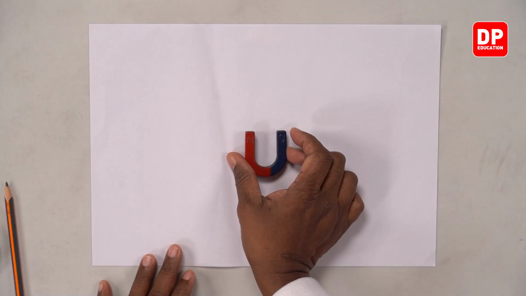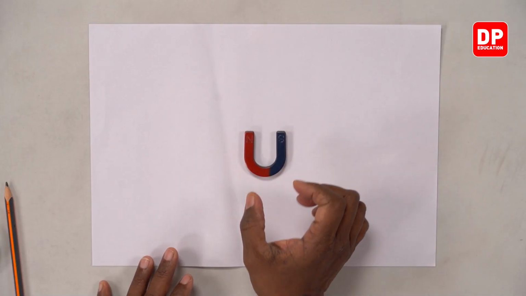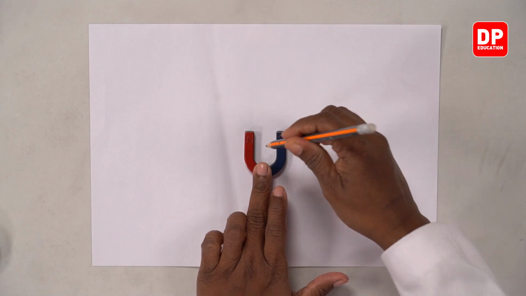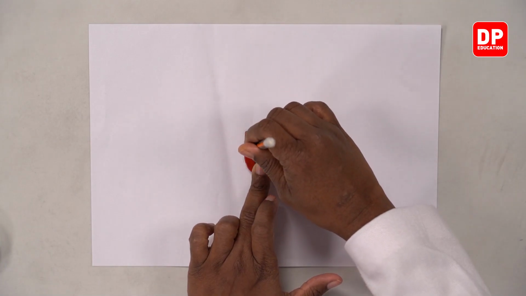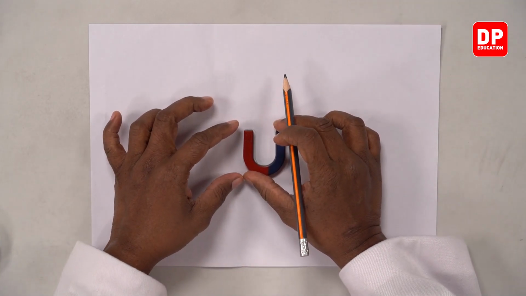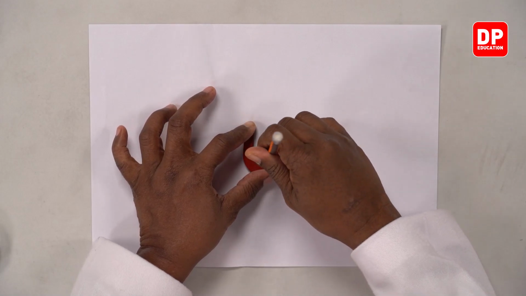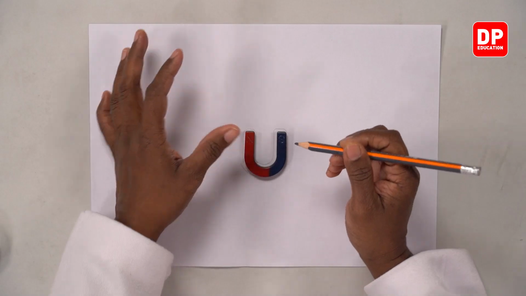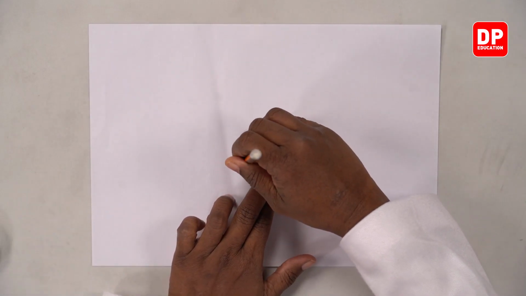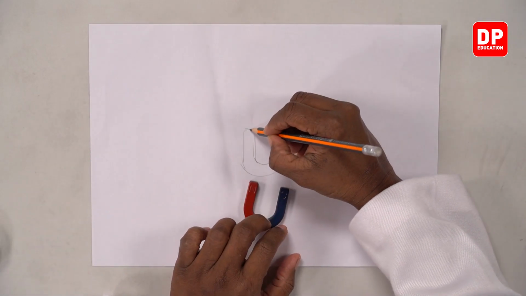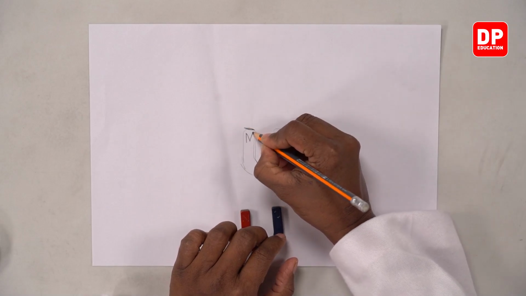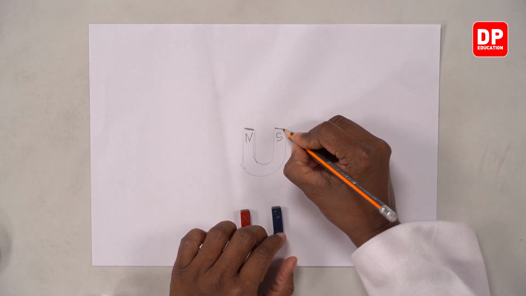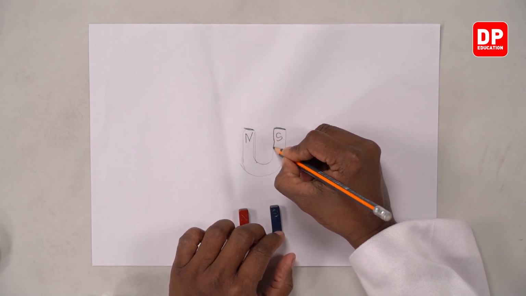Now after this we will observe the magnetic field of a U magnet. So here I have the U magnet there. Again I'll draw the outline of a U magnet. So here we have the north and the south. Those are the main things that we need.